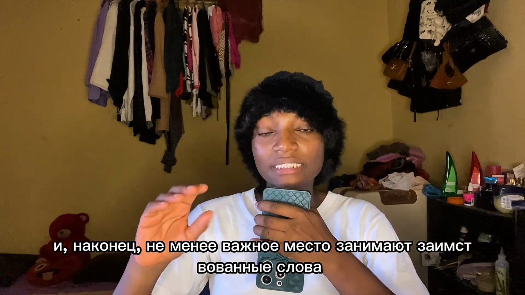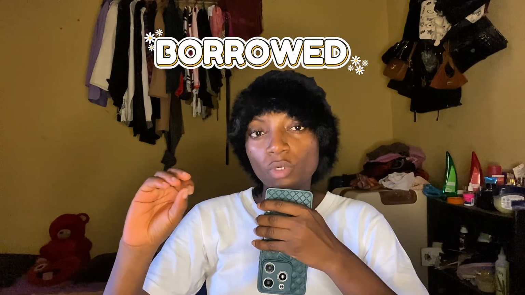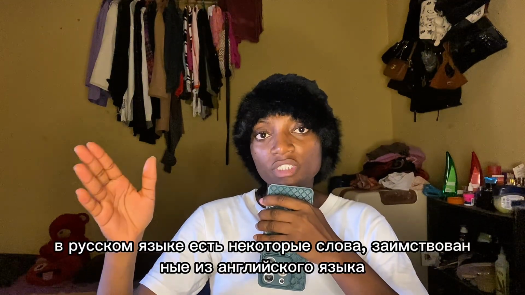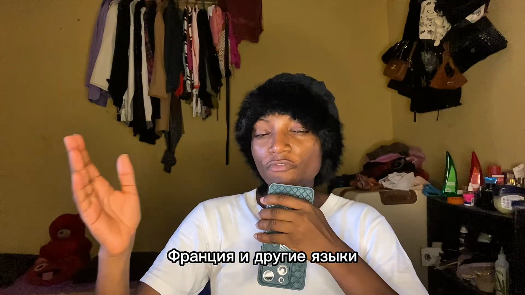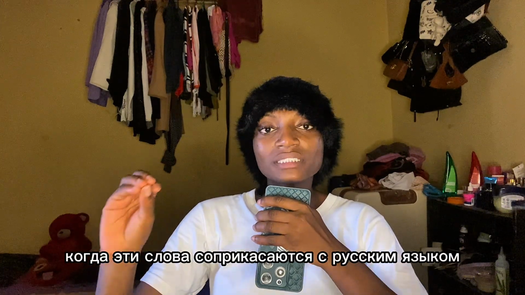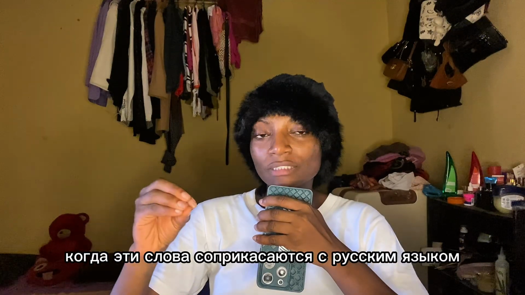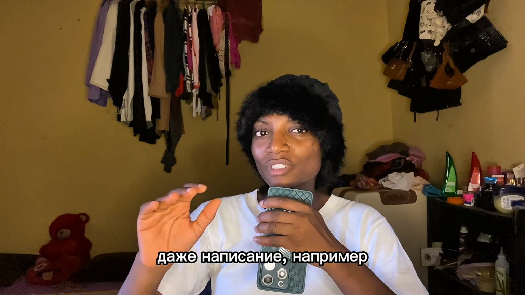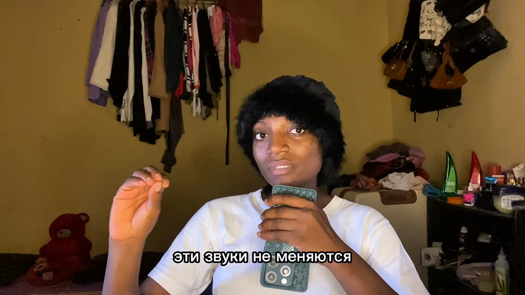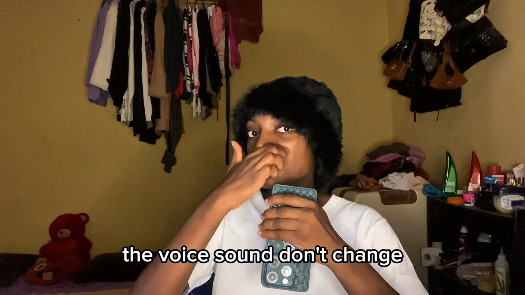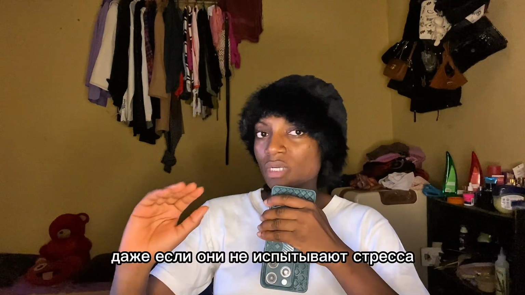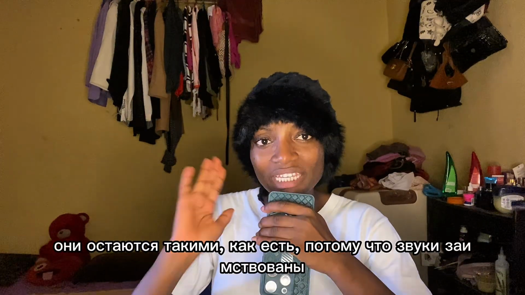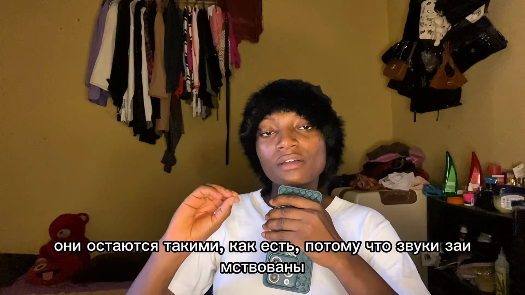And last but not the least are the borrowed words. There are some words in Russian that are borrowed from English, French, and other languages. When these words come in contact with the Russian language, they don't change in pronunciation, or even spelling. For example, radio, cafe. These vowel sounds don't change, even if they are not stressed. They remain as they are because the words are borrowed.